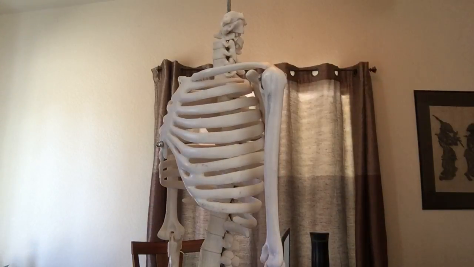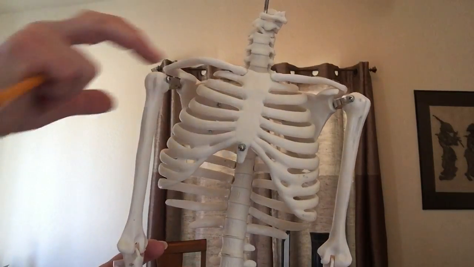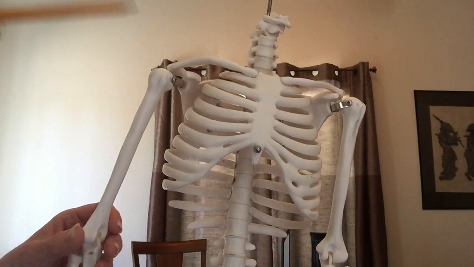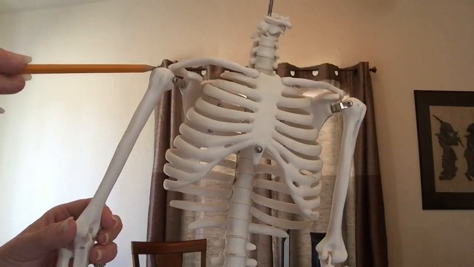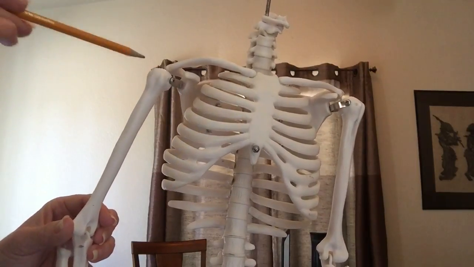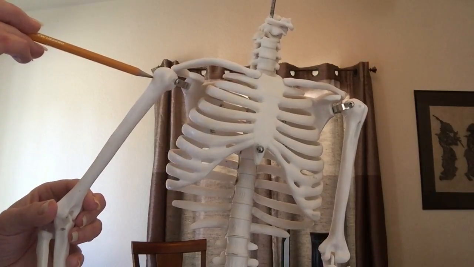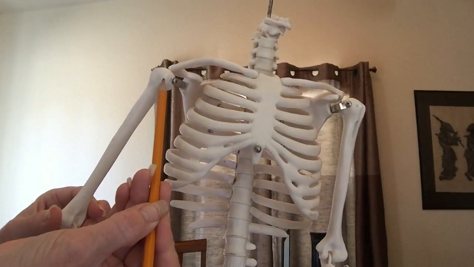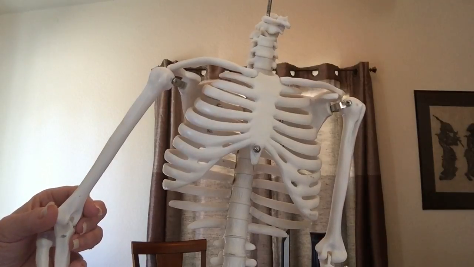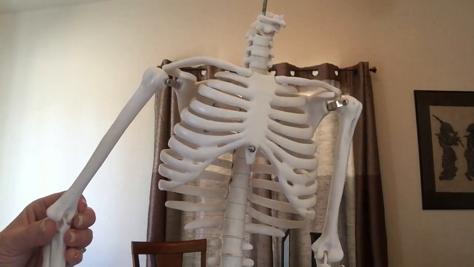I'm going to point out parts of the arm, the humerus. I'm going to use this arm here. This is the humerus. This is the head of humerus. The greater tubercle is right here. The lesser tubercle right here. Deltoid tuberosity here. Medial epicondyle right here.